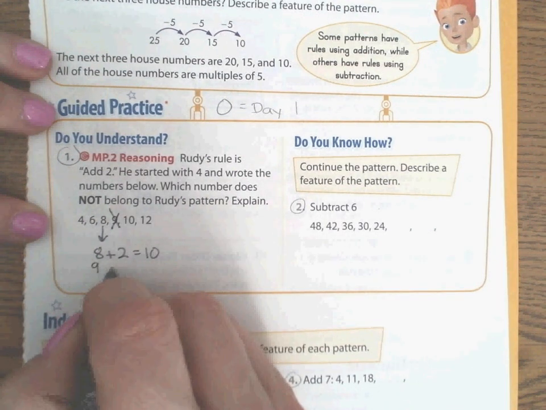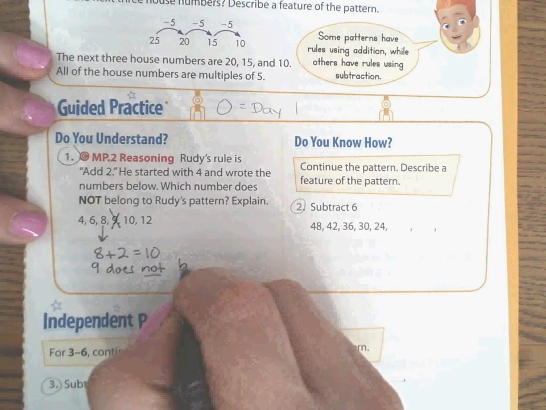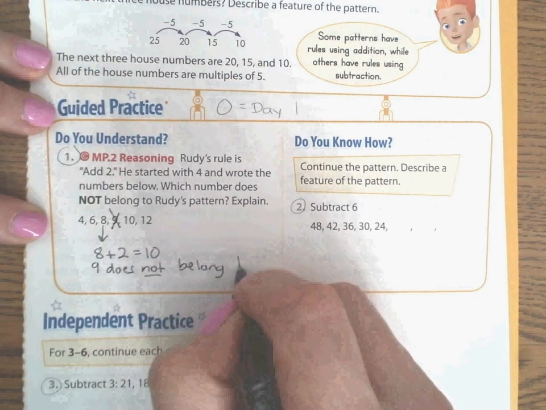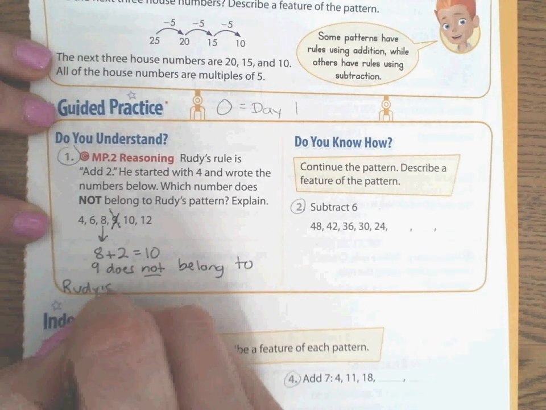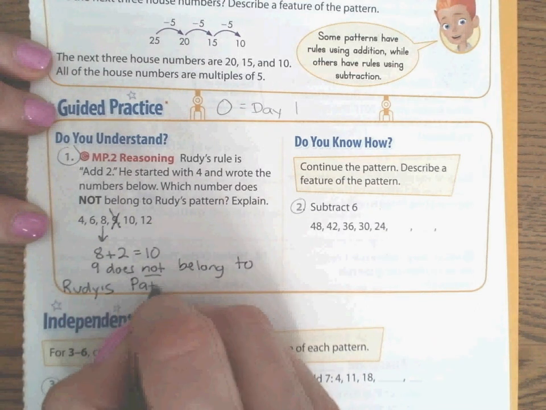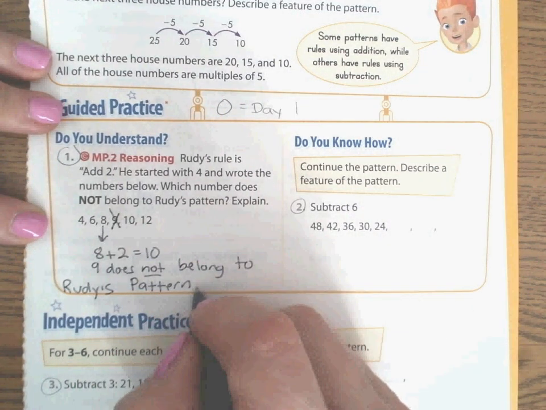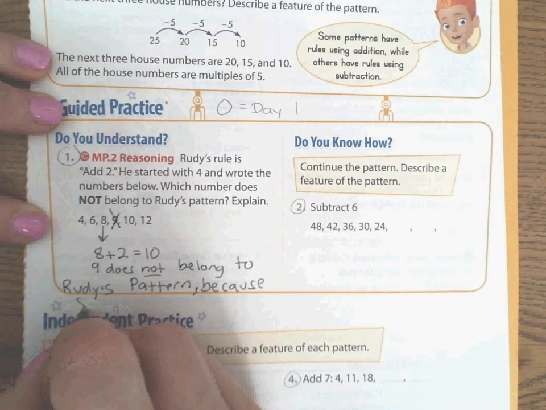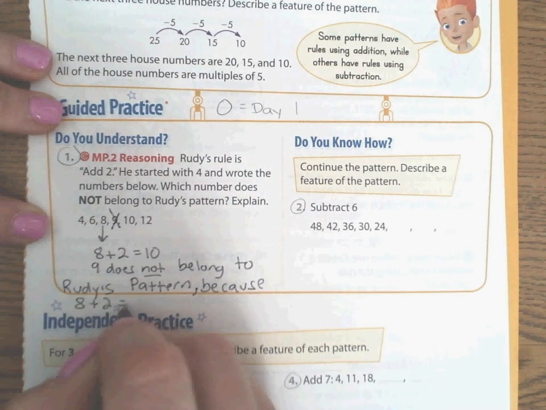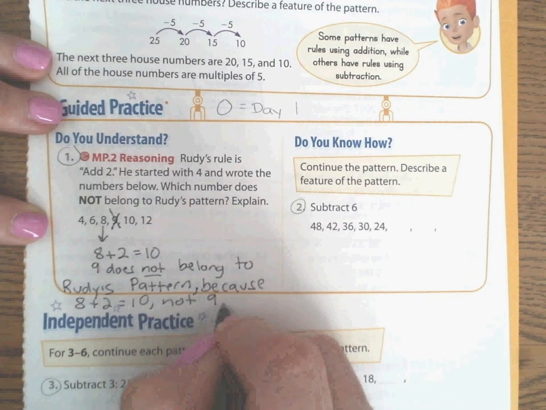So 9 does not belong to Rudy's pattern because 8 plus 2 equals 10, not 9.